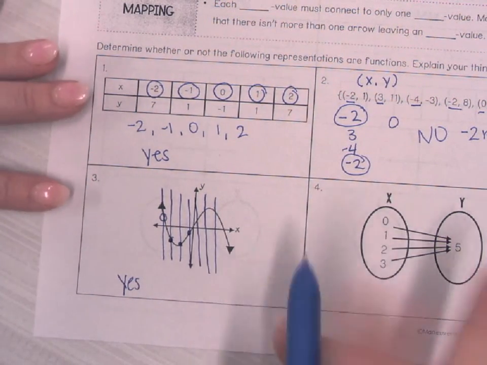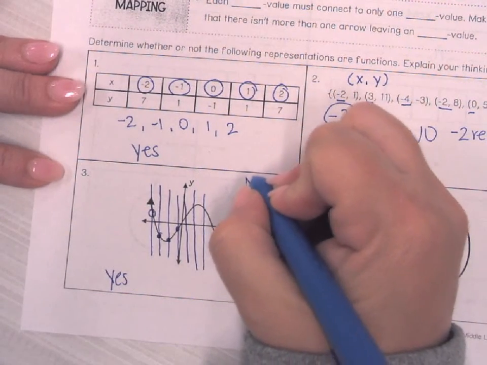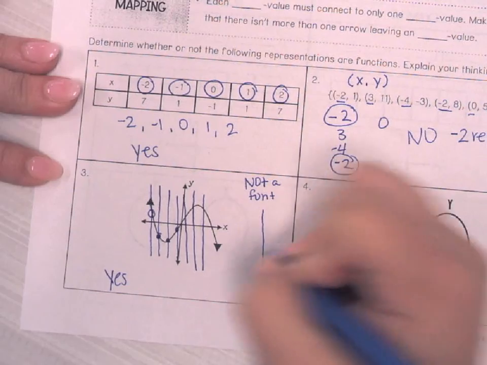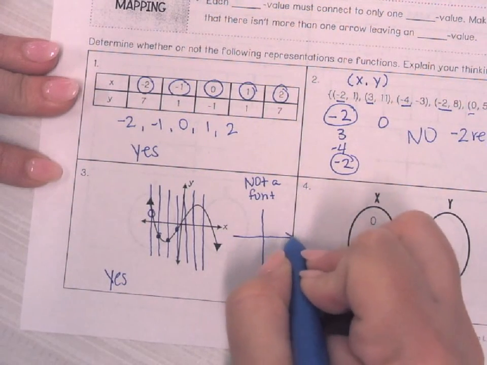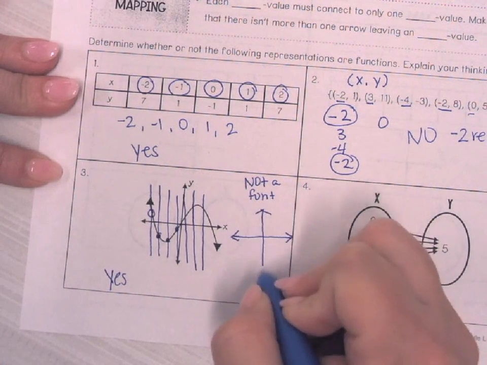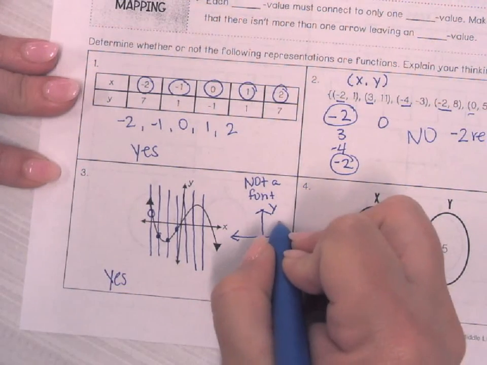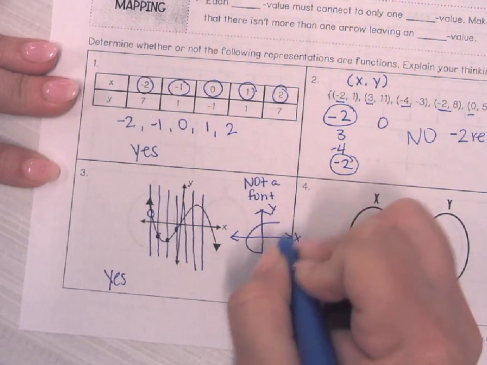Let me show you one that would not be a function. If I had my y and my x-axis, and let's say I have the line that I draw here, okay?